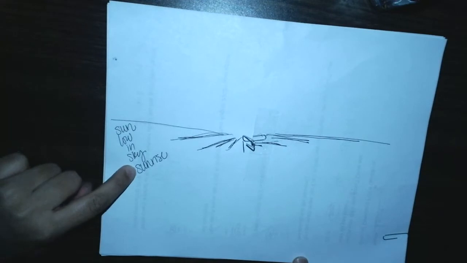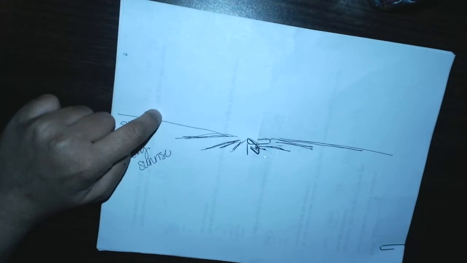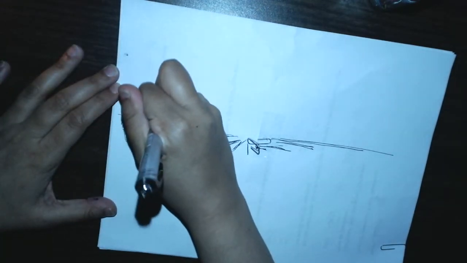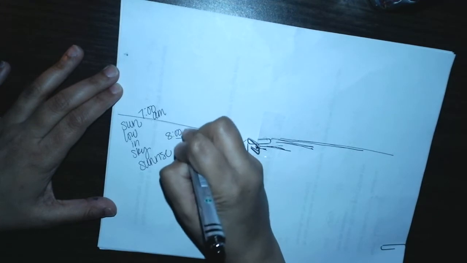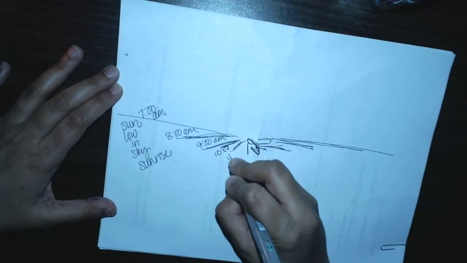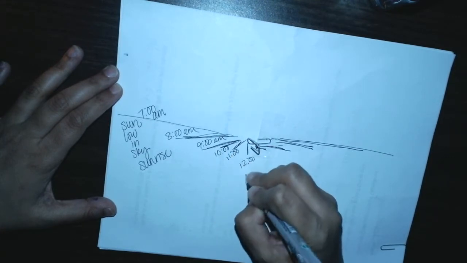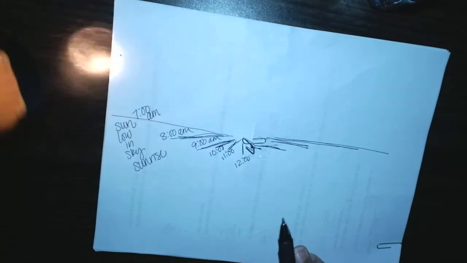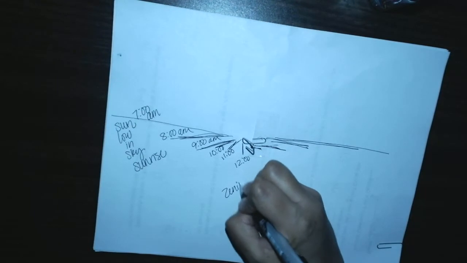What I'm basically trying to help you understand is that when the sun is low in the sky, that's like your sunrise. When the sun was here, the shadow appeared here. So we can call this like 7 a.m., this is like your 8 a.m., this is like your 9 a.m., 10, 11, and this is your 12. What's interesting is that this 12 was like when the sun was right above you. This is known as zenith.